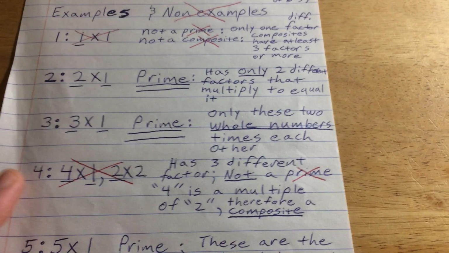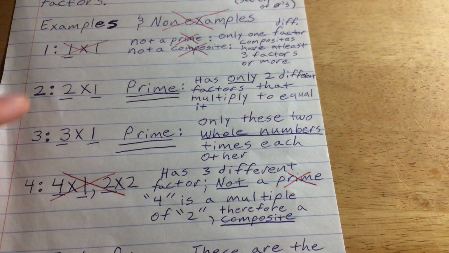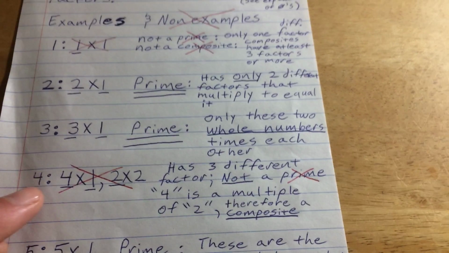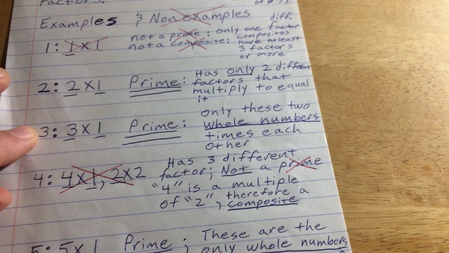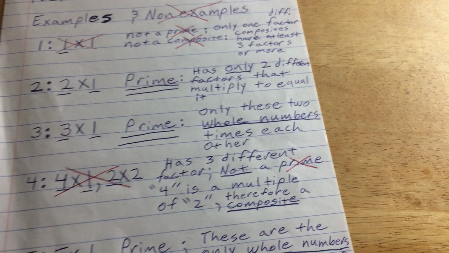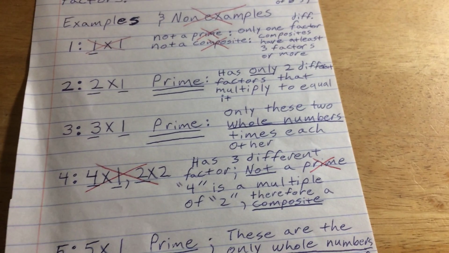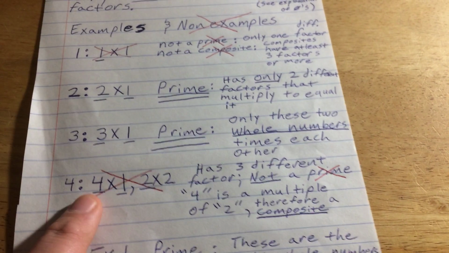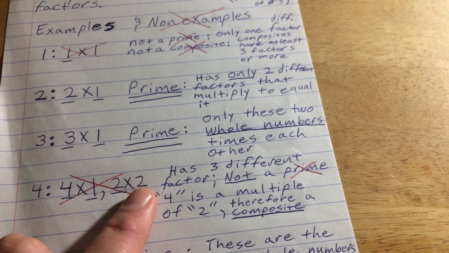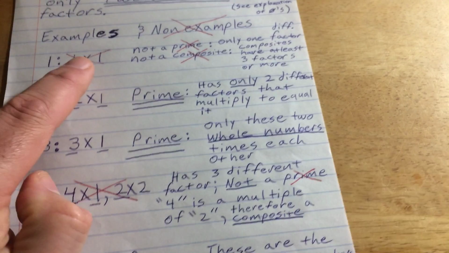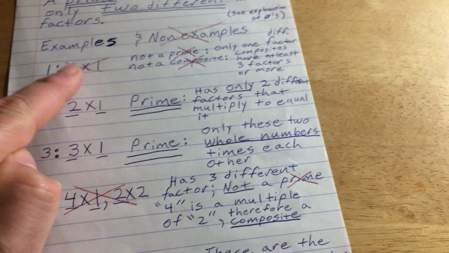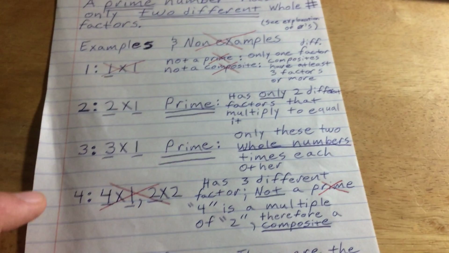But once you hit 4, you know that 4 is a multiple of 2, and anything that's a multiple of another number, even if that number is a prime number, cannot be a prime because it has 3 different factors. Now, it obviously has 4 factors, just like 1 has obviously 2 factors. So you'd think, oh, that should be a prime. But these 2 are not different. That's how we distinguish a prime.